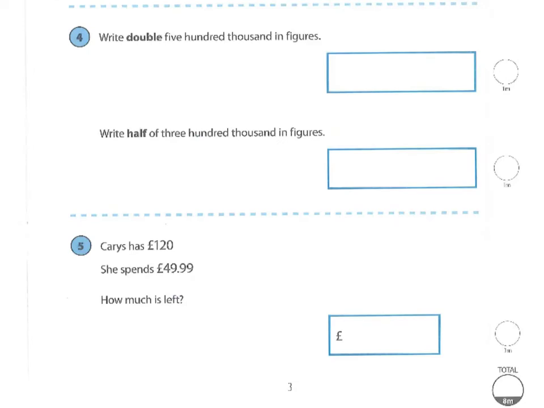Question 4. Write double 500,000 in figures. So, if you double 500,000, what you end up with is 1,000,000, which is better known as 1 million. The second part of this is write half of 300,000 in figures. Well, half of 300,000 is 150,000.